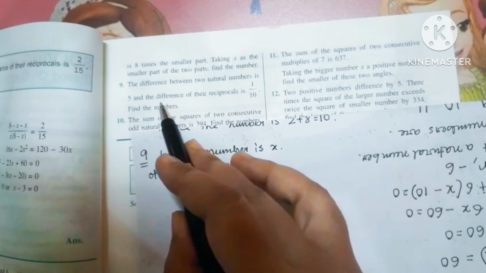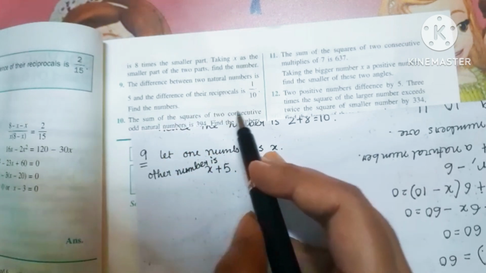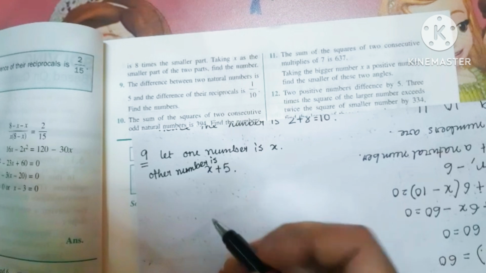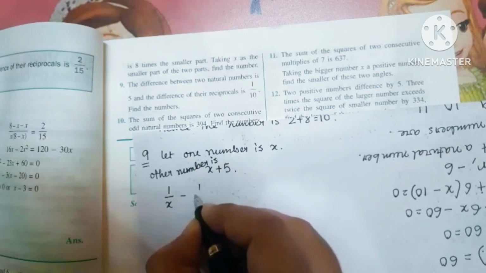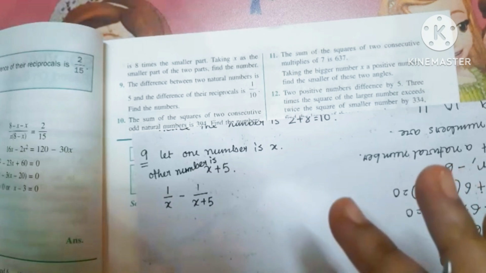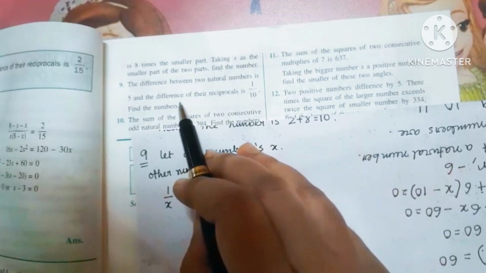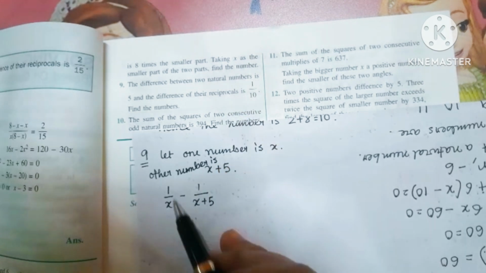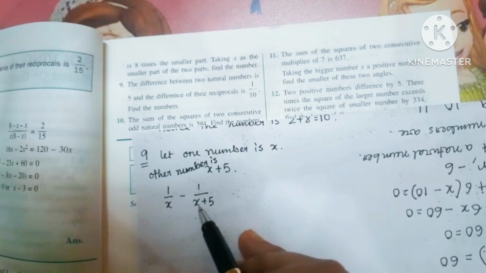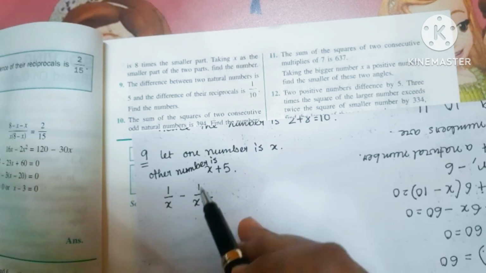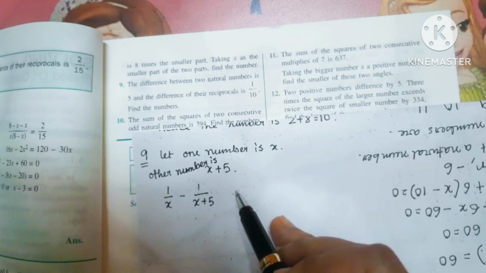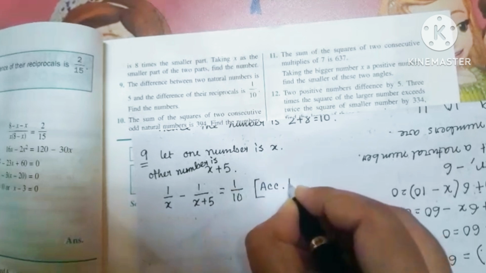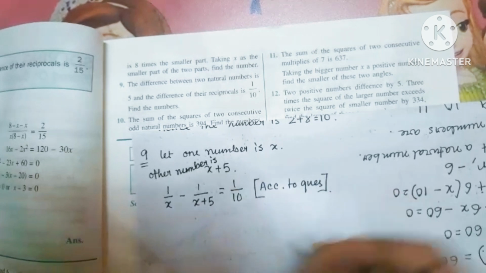Now see, they have told difference of their reciprocals. Now if you take the reciprocals, then 1 by x will be greater than 1 by x plus 5. So 1 by x minus 1 by x plus 5. Why is this important? Because it is given that difference of their reciprocal is 1 by 10, not minus 1 by 10. See here 1 by x is greater than 1 by x plus 5. That's why 1 by x minus 1 by x plus 5 will be a positive number. Understood? So that is according to the question.